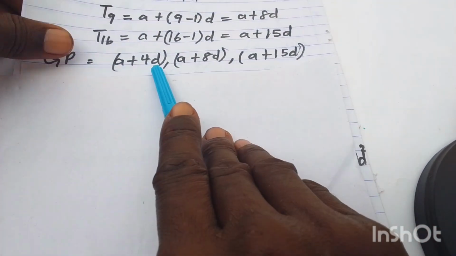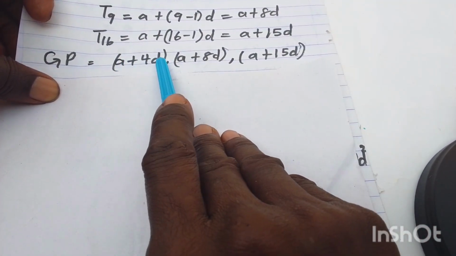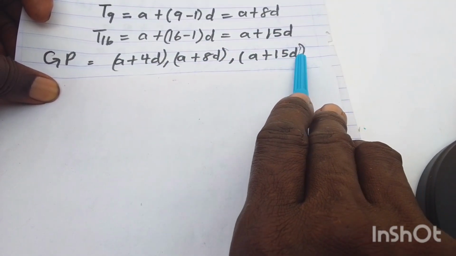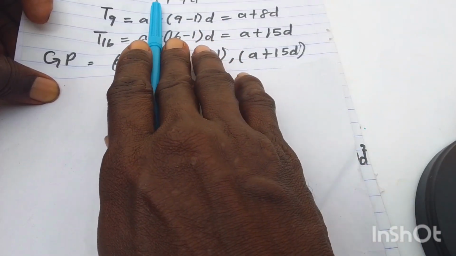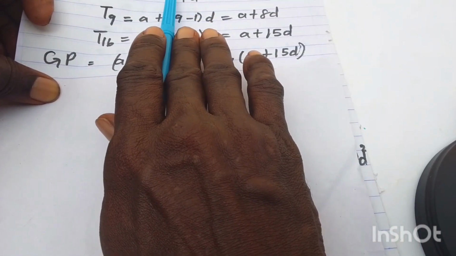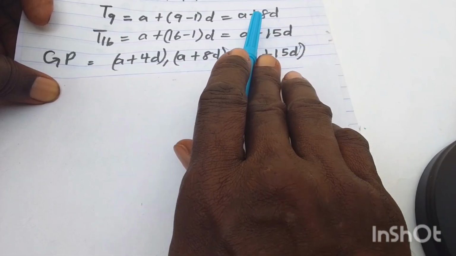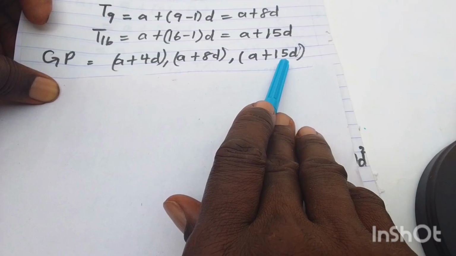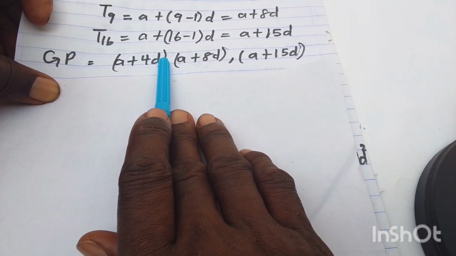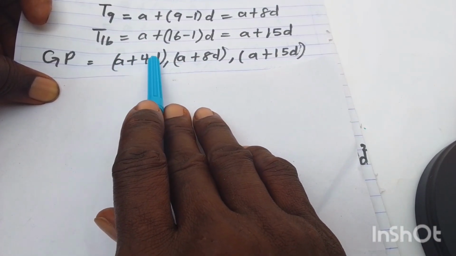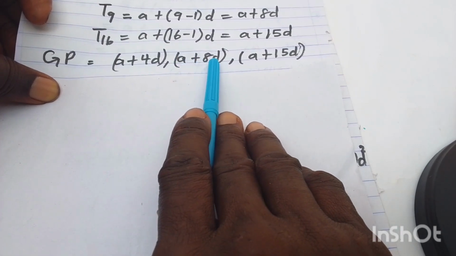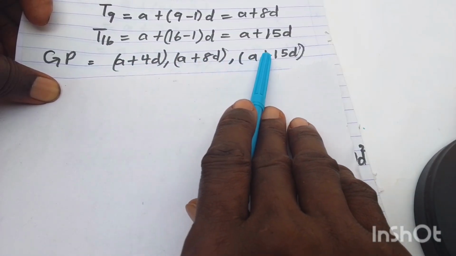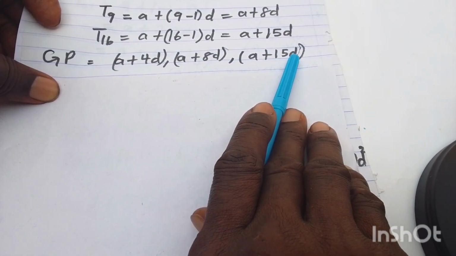So I'm going to write it like this: the first one is a plus 4d, the second one is a plus 8d, and the third one is a plus 15d. This is how these three numbers follow each other in a GP.